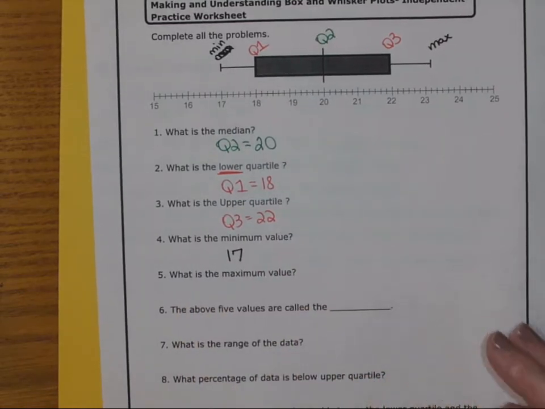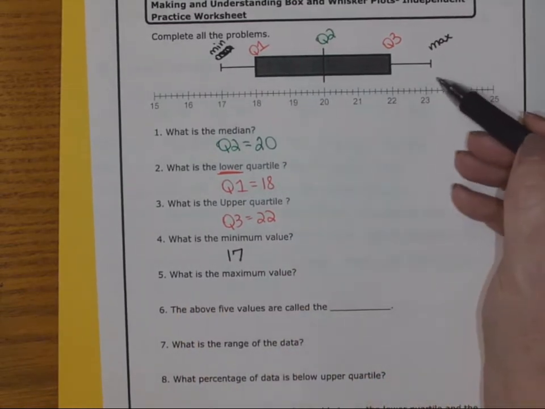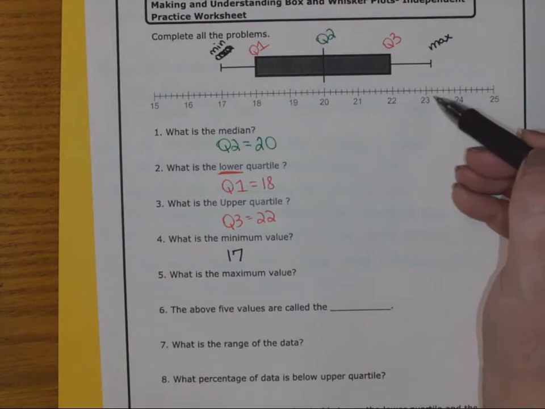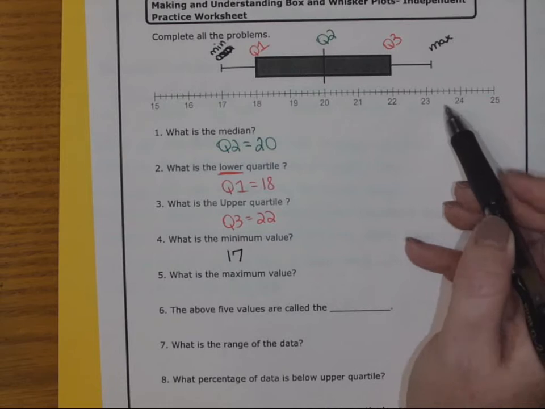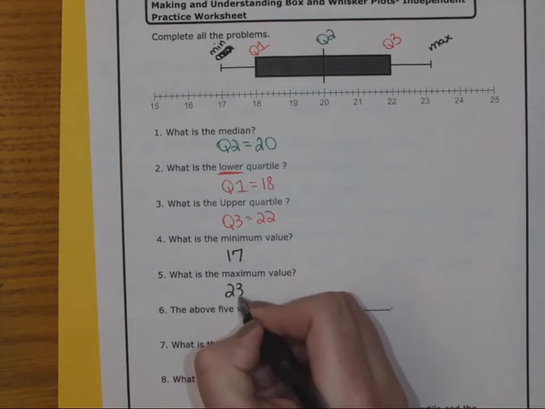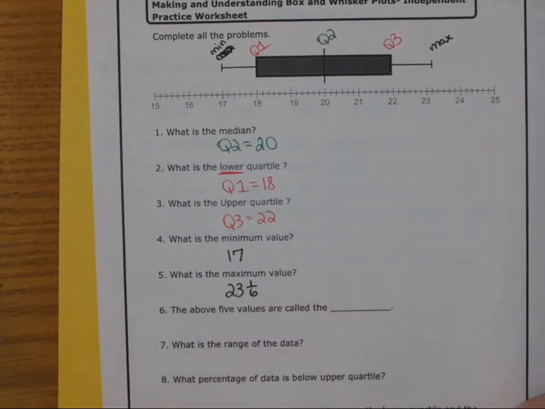Careful about the max. The max is not 23. It's actually one tick mark after 23. If you see that the whole is split up into 6 pieces, then it's actually 23 plus a little small section. And since there are 6 of them, that would be an extra 1/6.